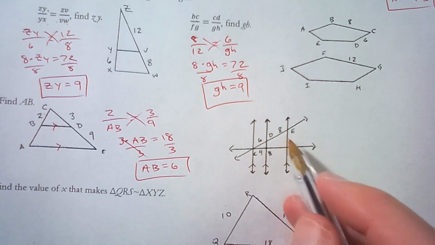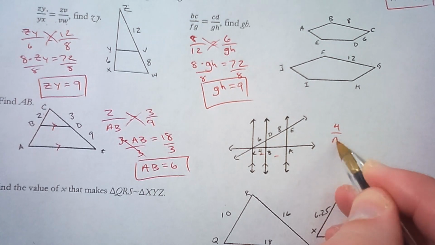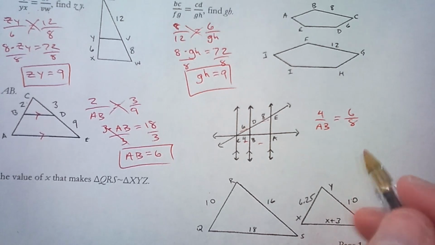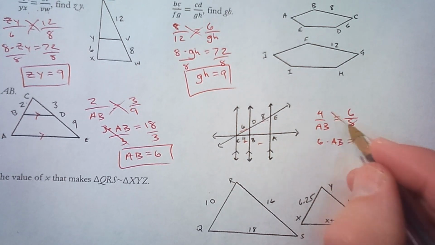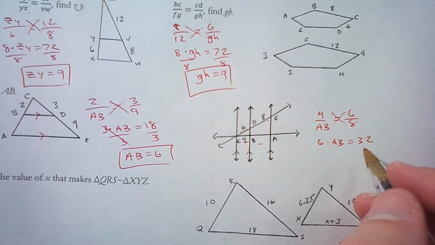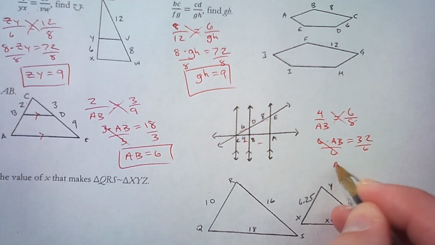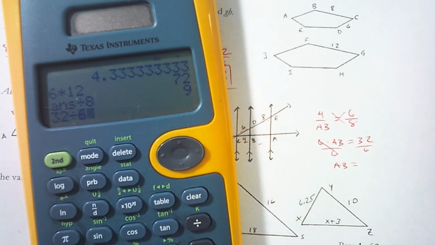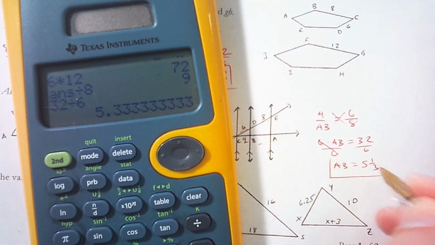Okay, so here's 3 parallel lines with 2 transversals. 4 is to AB as 6 is to 8. So we get 6 times the length of segment AB equals 4 times 8, which is 32. Okay, and then we divide by 6 and get the length of AB equals 32 divided by 6 is 5.3 repeating, so that's 5 1/3.